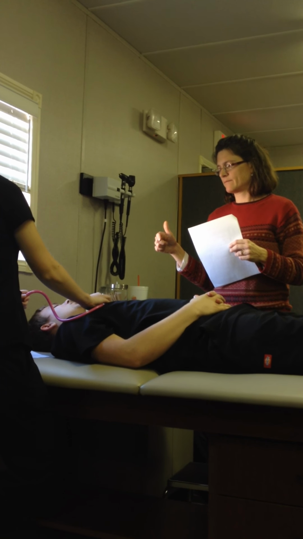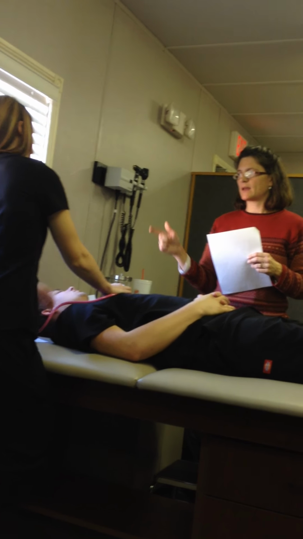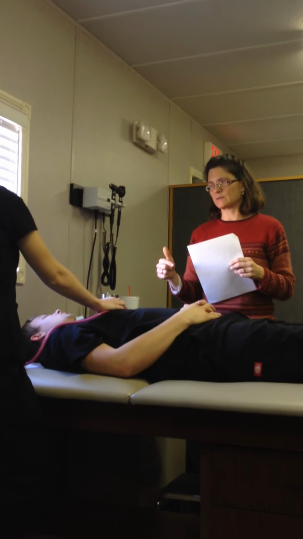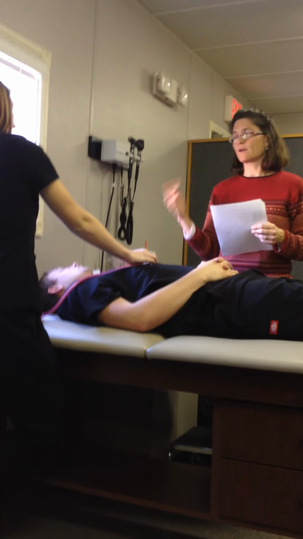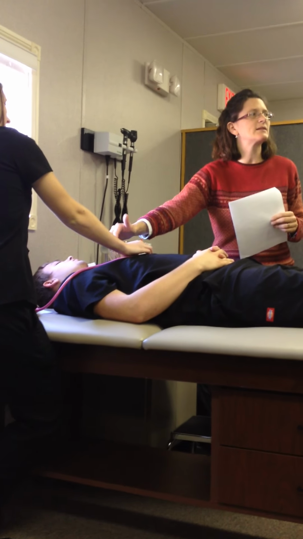Pulmonic site. Straight across. Okay, it's going to be the second intercostal space, left sternal border. Second pulmonic site, just down one, third intercostal space. Okay, tricuspid, 4th. Okay, these are all along the left sternal border. The only one on the right is the aortic.